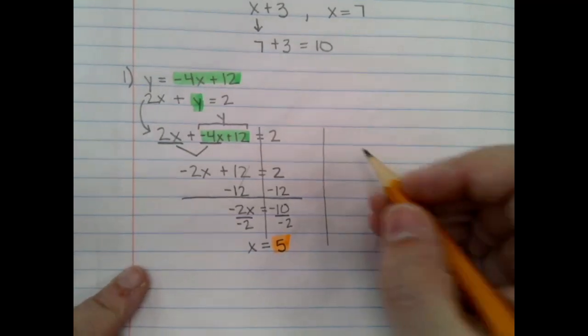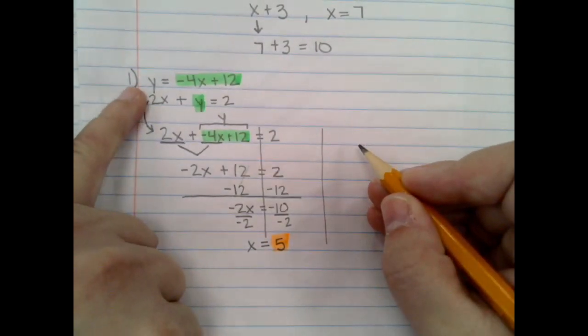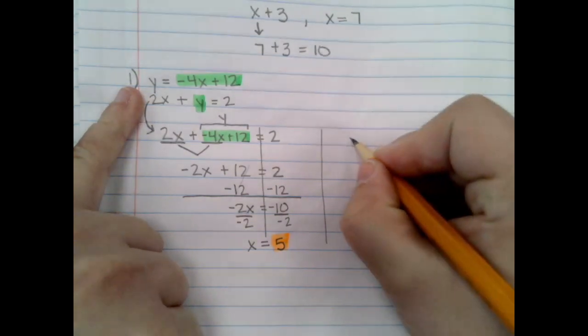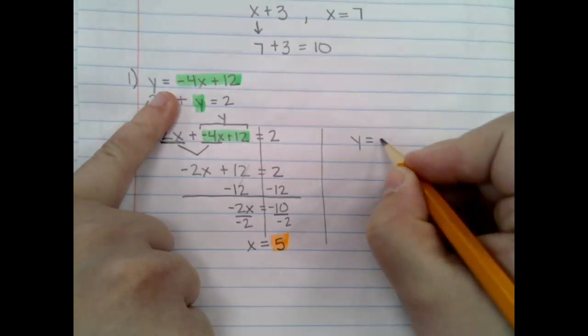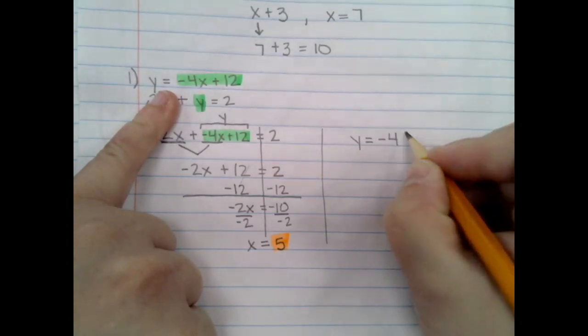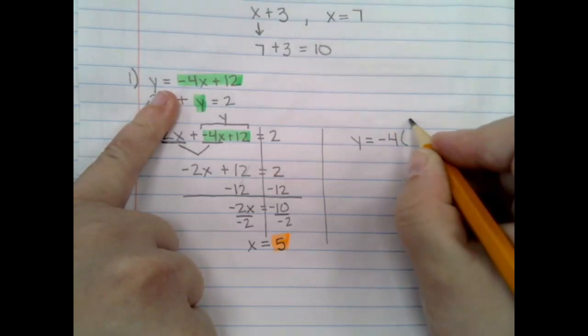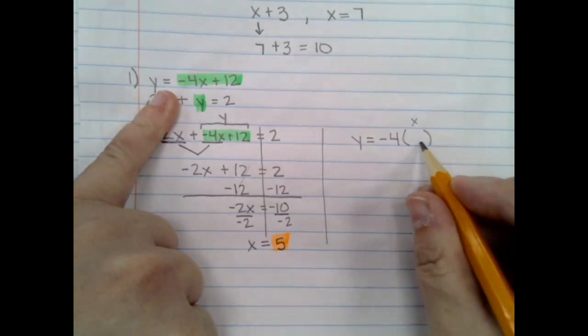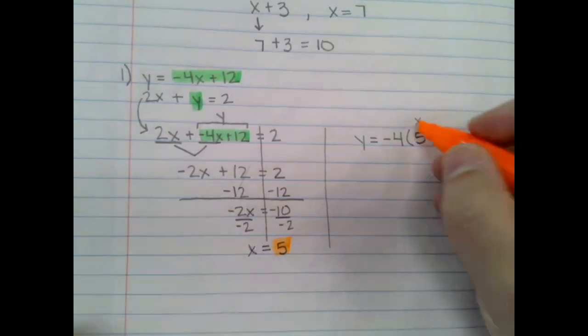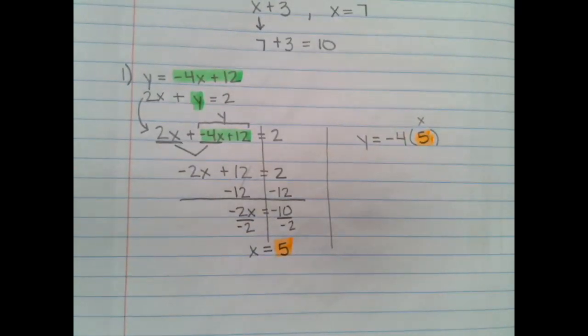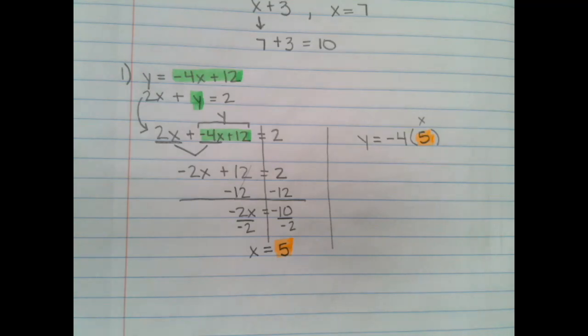I'm going to go back to my original y equals equation. So I had y equals negative 4x plus 12. But what do I want to use for my x now? 5.